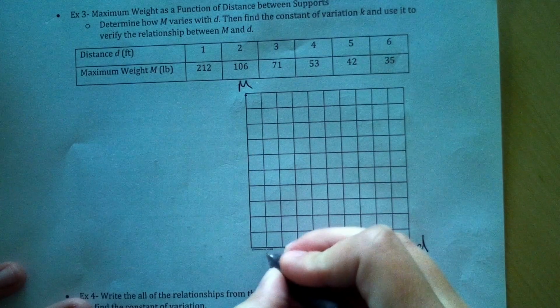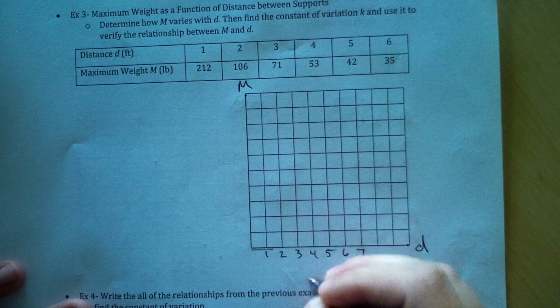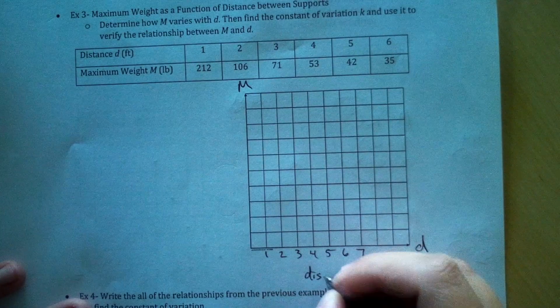And that's our max weight, again in pounds. Like I said, those y values will always be the same when you compare these because you hold that constant.